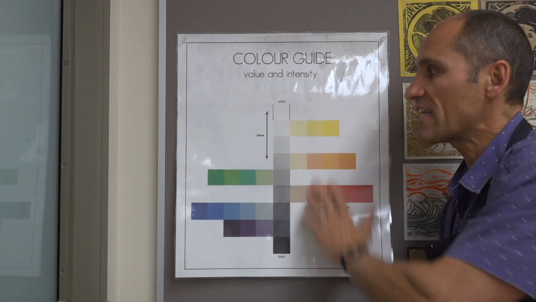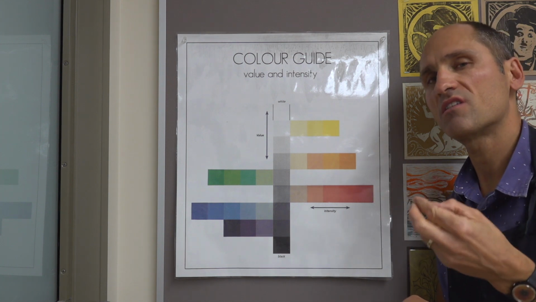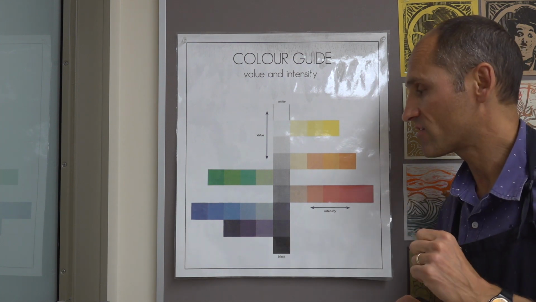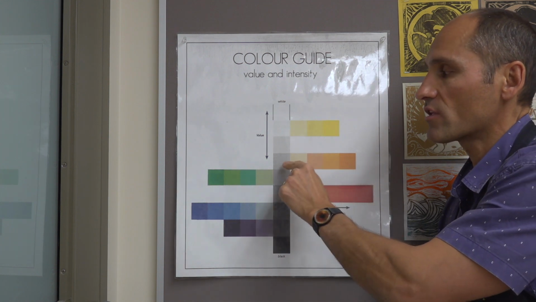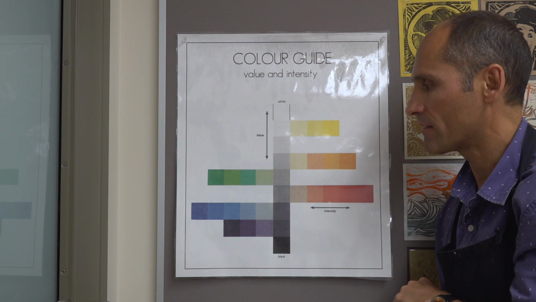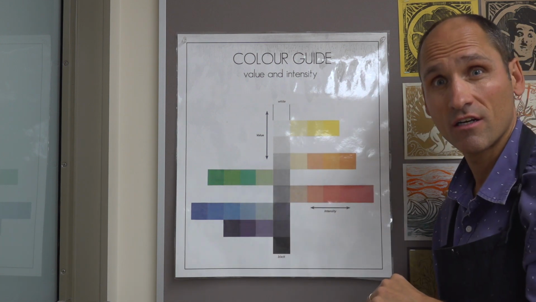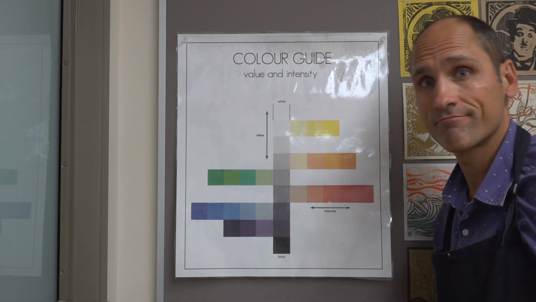It also shows that any color can be lightened or darkened. And that's really what we mean when we say that value is the lightness and darkness of a color. So orange can be represented in a darker orange or a lighter orange. And the same for blue or for green. Let's take a look at how artists do that in artwork.